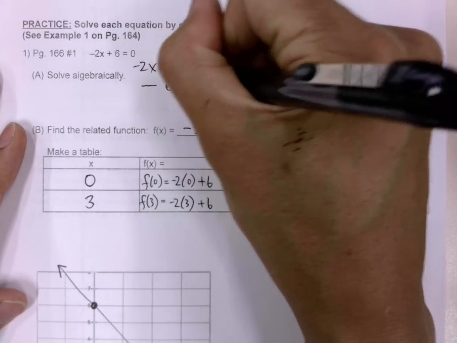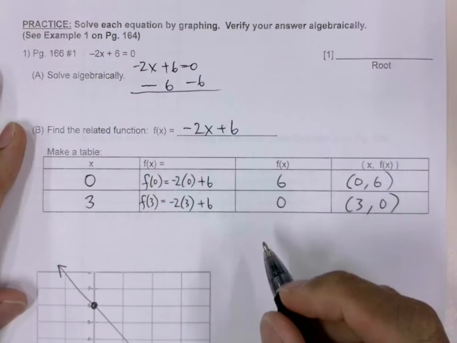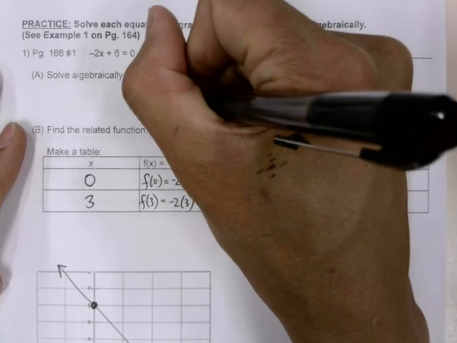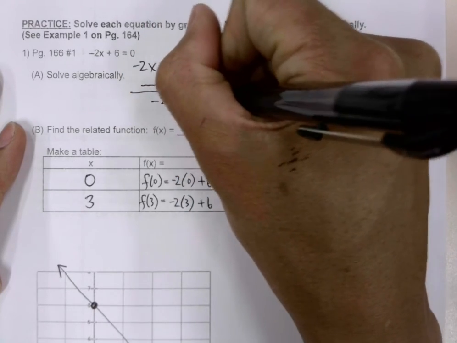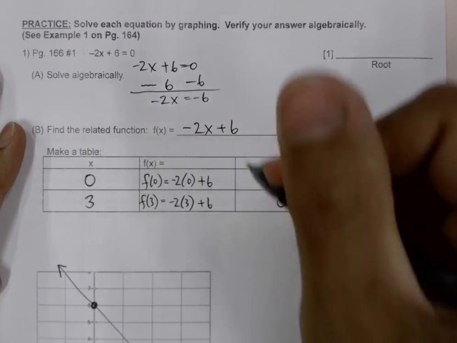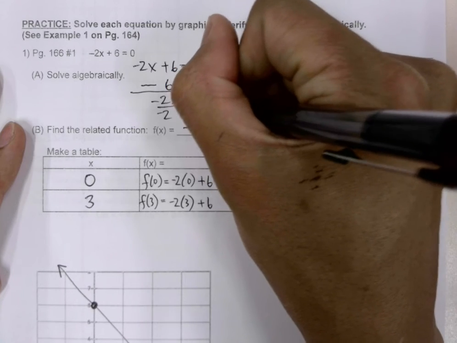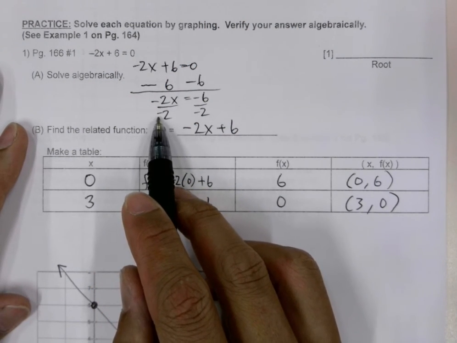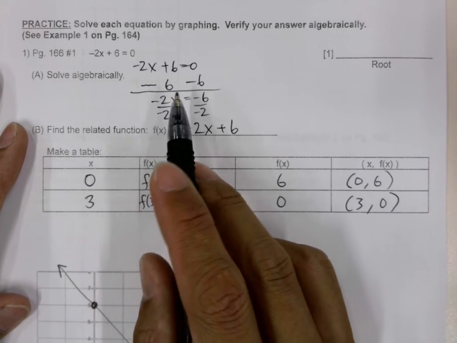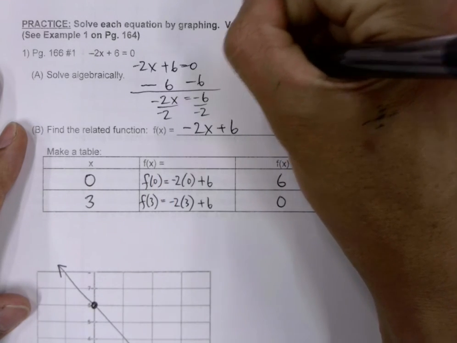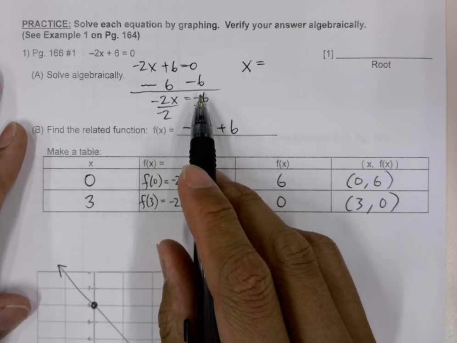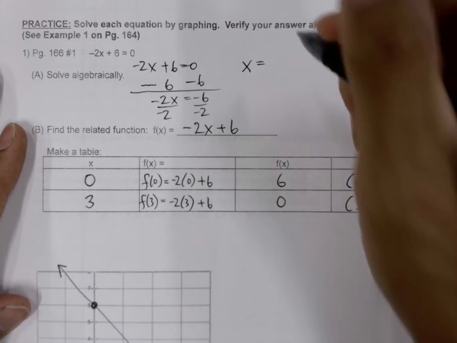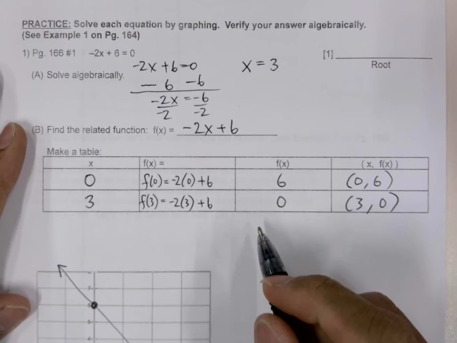We need to move our 6 to the other side of the equal sign. So I'm subtracting 6 and subtracting 6. That leaves me with negative 2x is equal to negative 6. I divide both sides of the equal sign by negative 2. Negative 2 divided by negative 2 is 1. Positive 1 times x. That is x is equal to, negative divided by a negative is positive, 6 divided by 2 is 3. X is equal to positive 3.